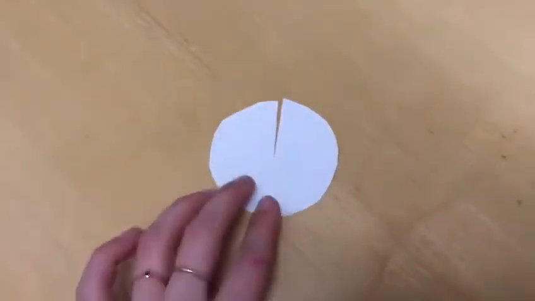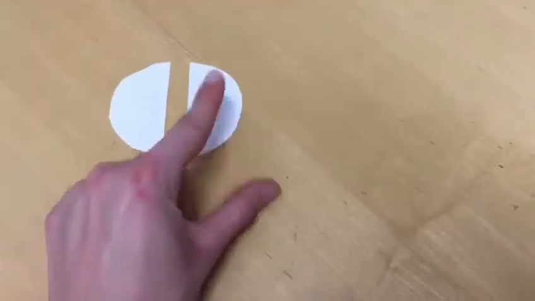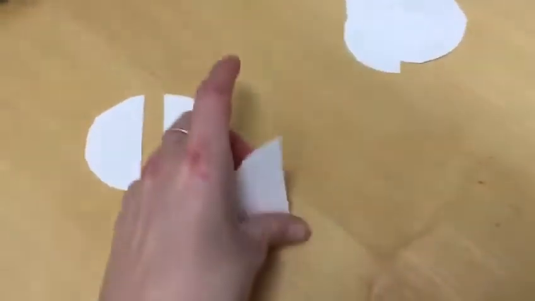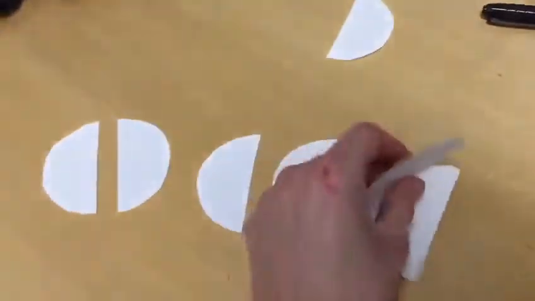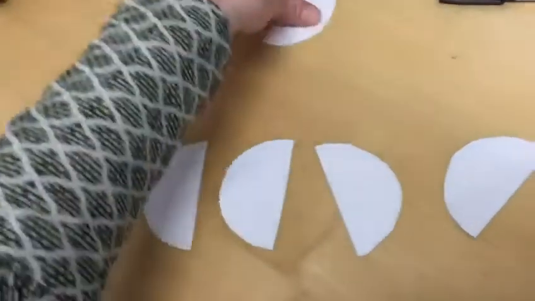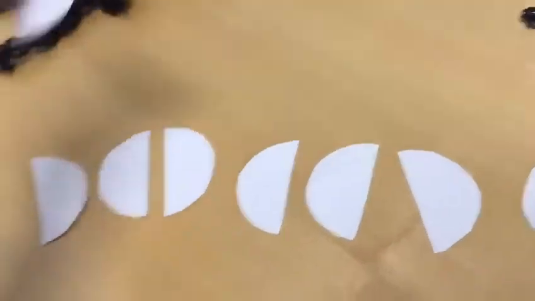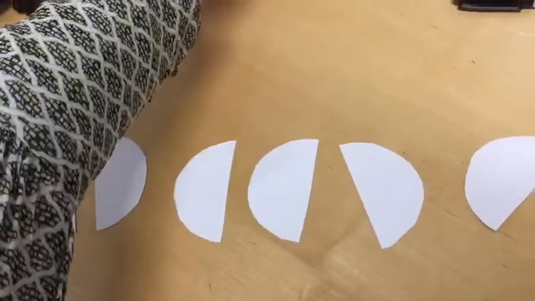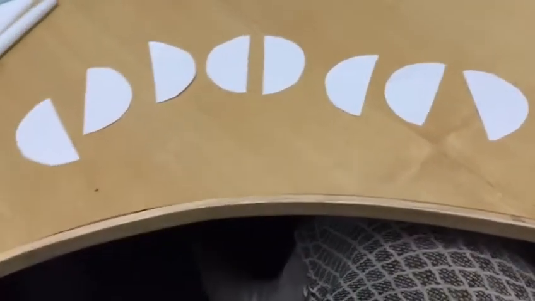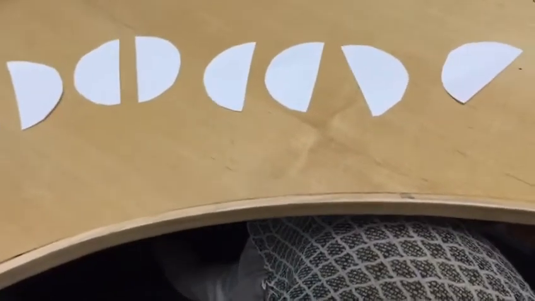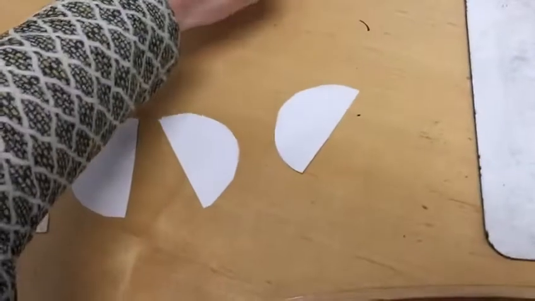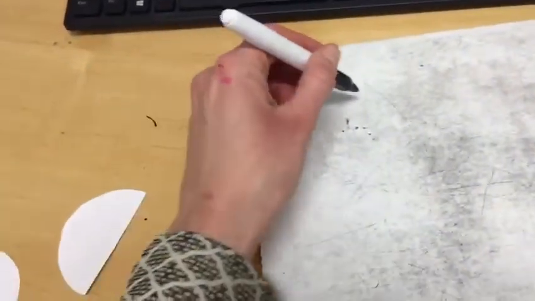So here I've got a whole circle, which I'm going to break into 2 parts, which makes it into halves. We're going to count how many halves we have there. We have 1 half and 2 halves. We've got 3 halves and 4 halves and 5 halves and 6 halves and 7 halves and 8 halves and 9 halves. 1, 2, 3, 4, 5, 6, 7, 8, 9. 9 halves, which we write like this.